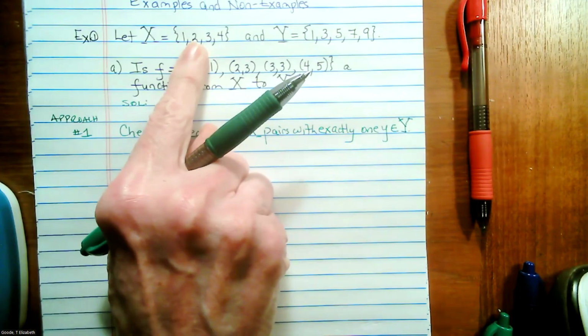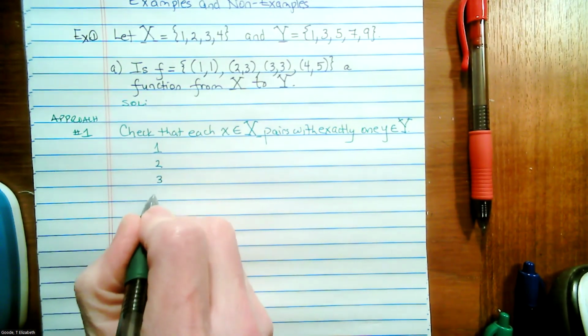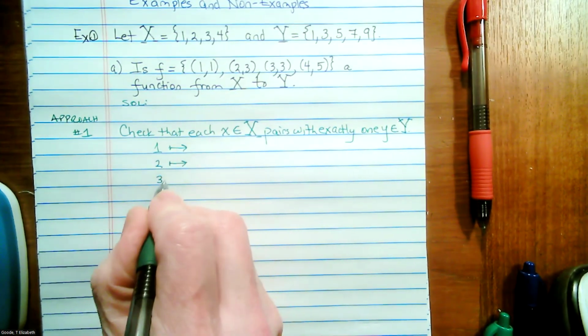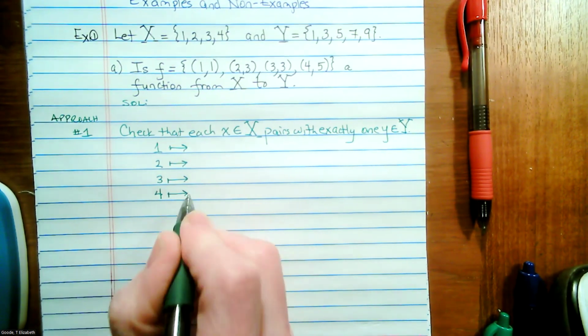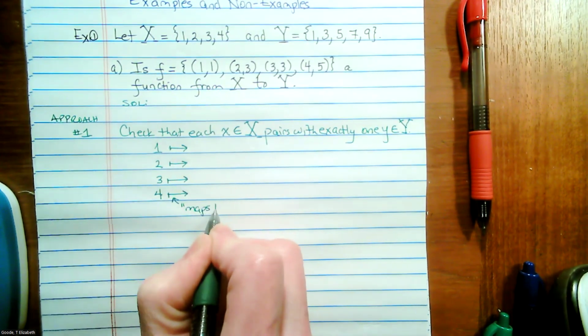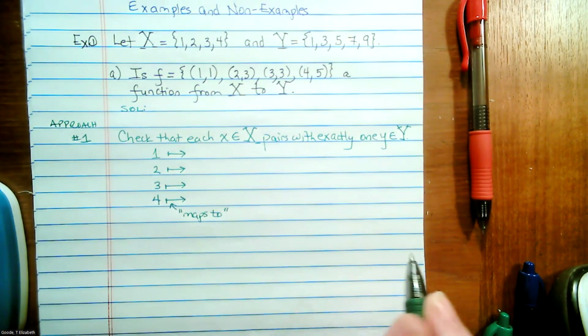So the elements of X are 1, 2, 3, and 4, and we're checking to make sure that each one of those pairs with, or we say maps to, because this is going to turn out to be a function, which is also called a mapping.